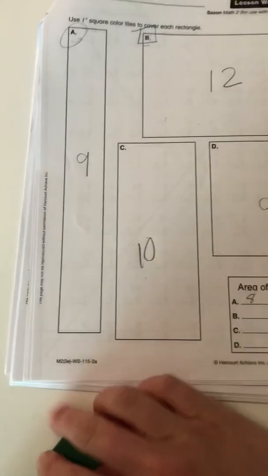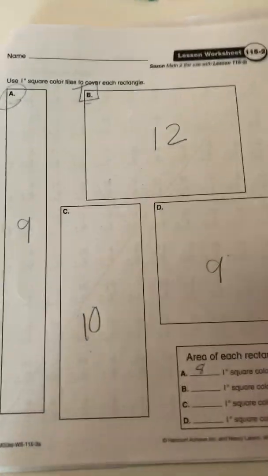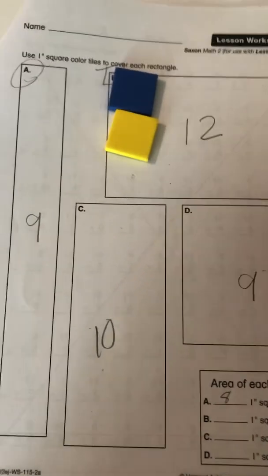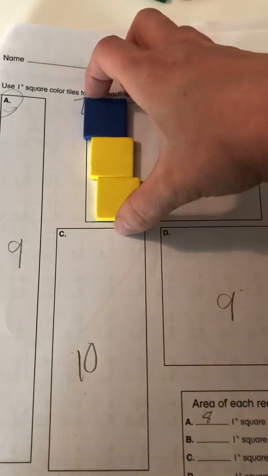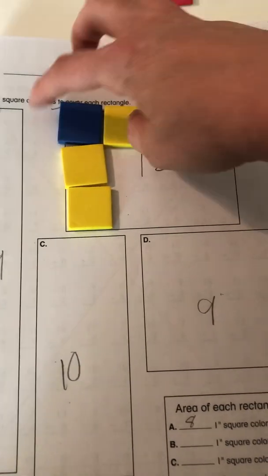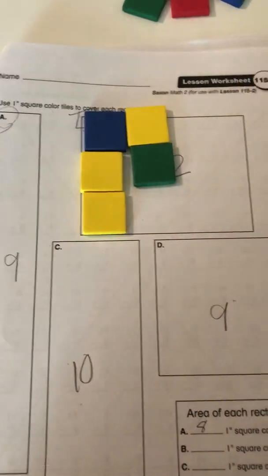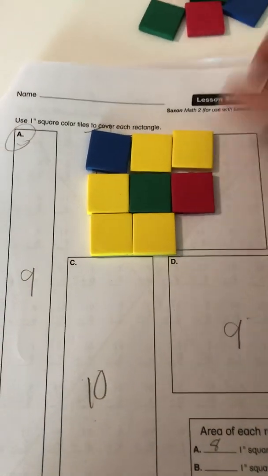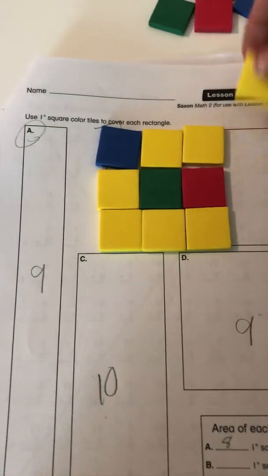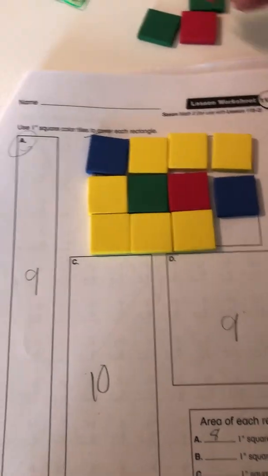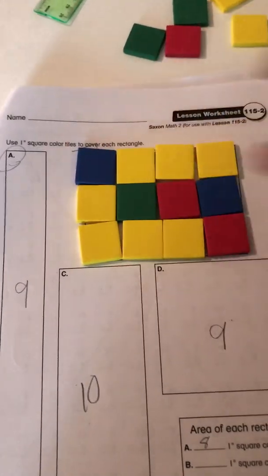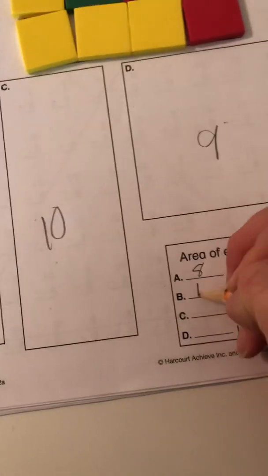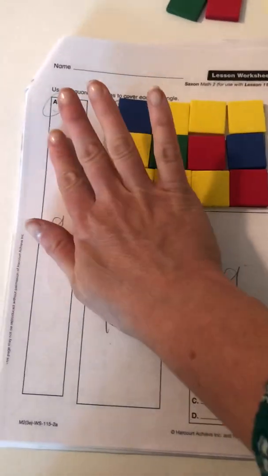All right, let's see. B, I said 12. Let's see how close, let's see if I got it right. So we said it's going to take 3 to go on one side. There's 6. There's 9. Whoop, 10, 11, 12. I was right. It took 12 1-inch color tiles to cover the area of rectangle B.